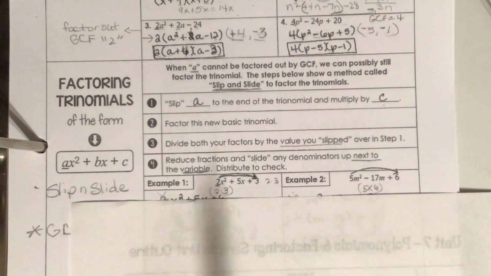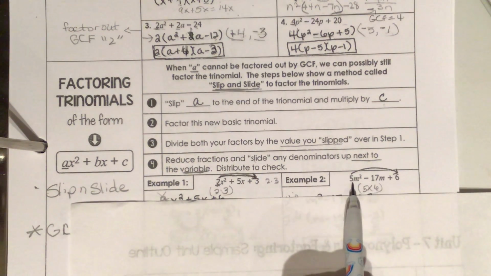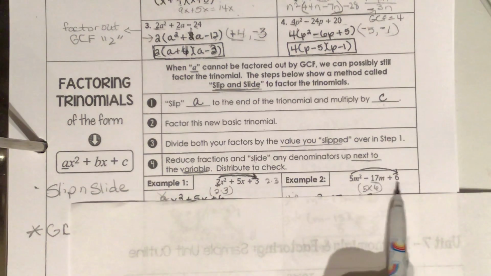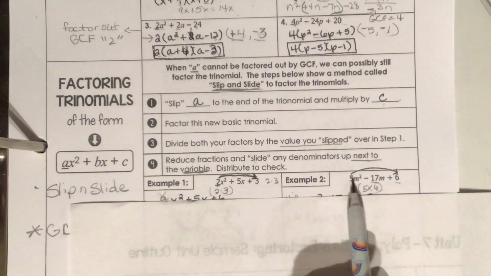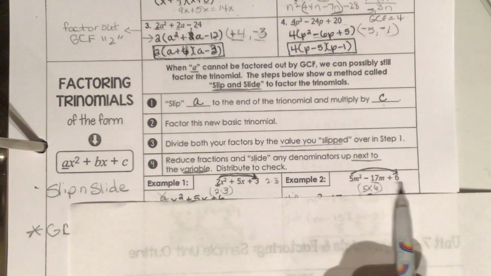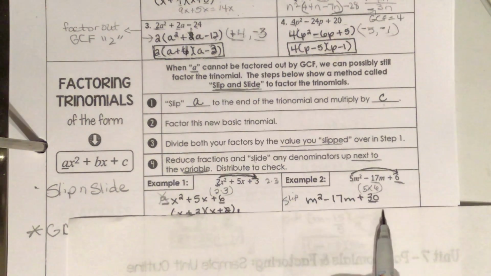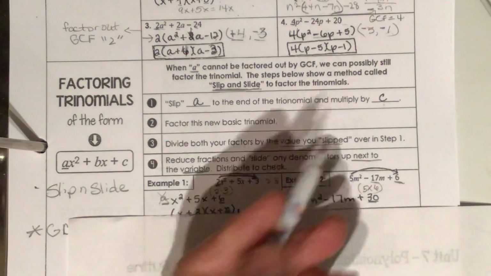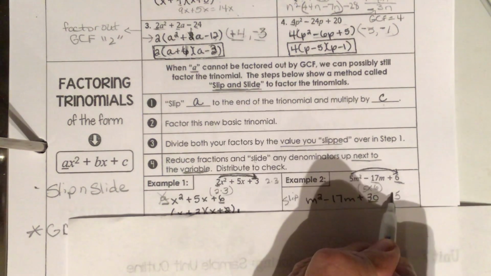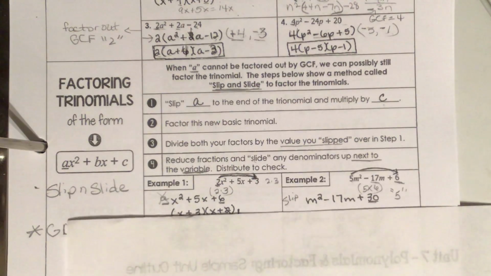Let's look at this one. We see that 5, there's not a GCF. It won't go into 17. It won't go into 6. So you're going to slide it over here to C. 5 times 6 is 30. So here's our new equation. And you've got to remember that you slid 5 over there, okay?